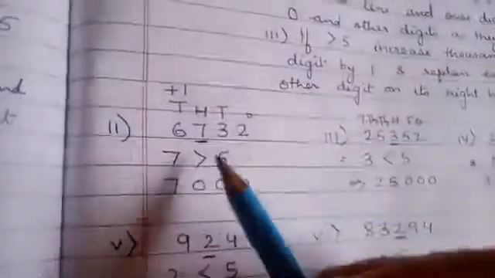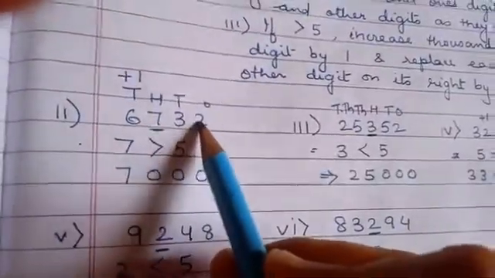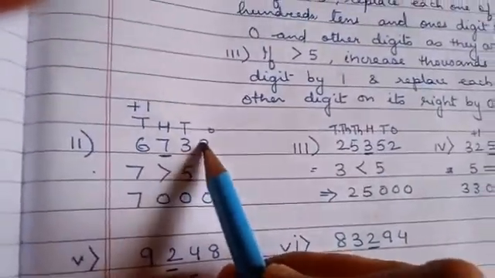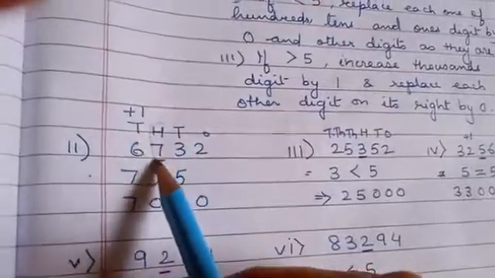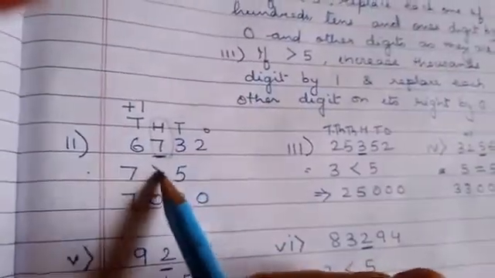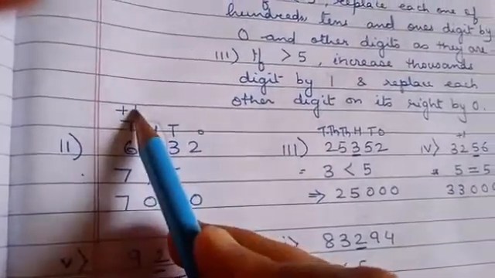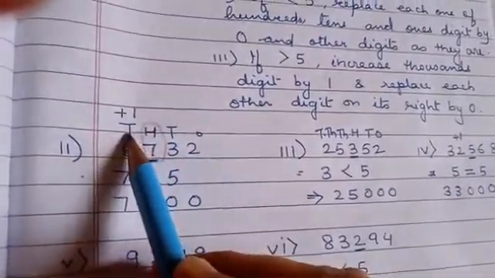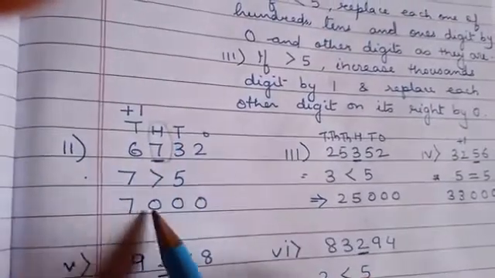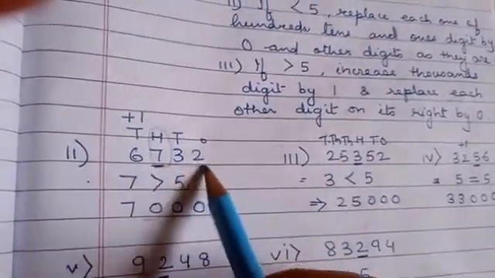Second one, we'll see 6732. Since we are rounding off to the nearest 1000, I will check the hundreds place. 7 is less than 5. Sorry, 7 is greater than 5. So plus 1 will be done in the thousands place. So 6 plus 1 is 7, 000. Here replace them with 0.